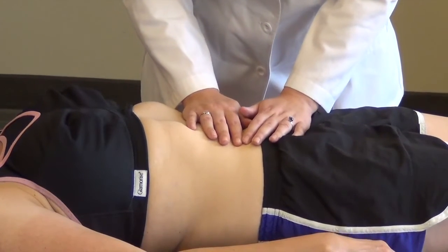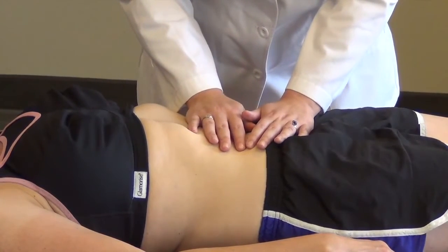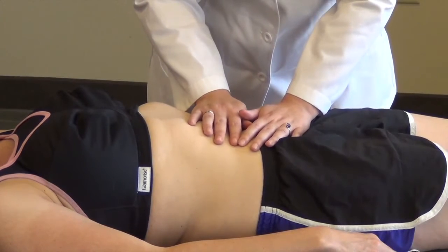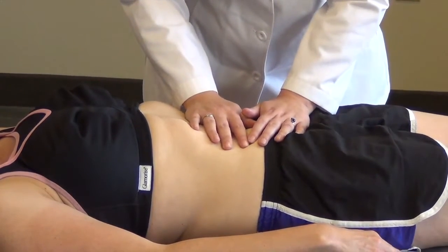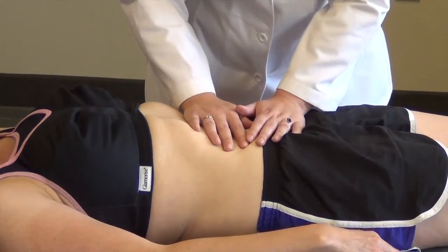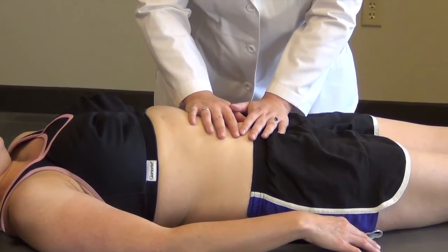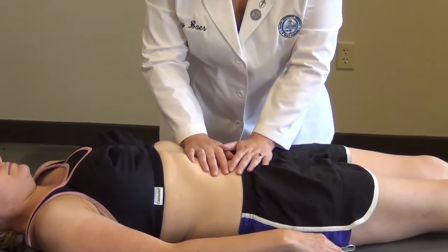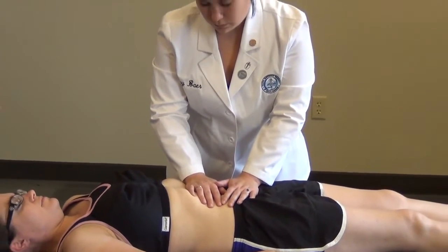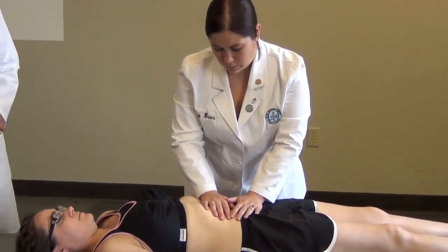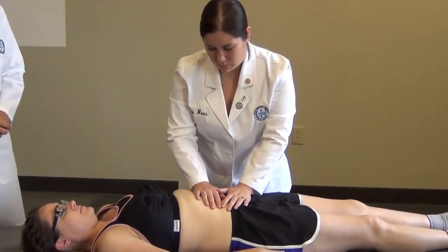If there's an area that the tissue does not seem to move as freely in, to use a direct technique, the hands will push towards that area that does not want to move as freely and hold it until a release is felt and there's a tissue texture change to show that the tissue is moving more freely.